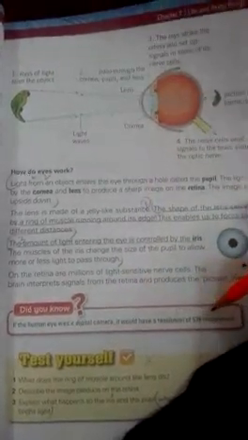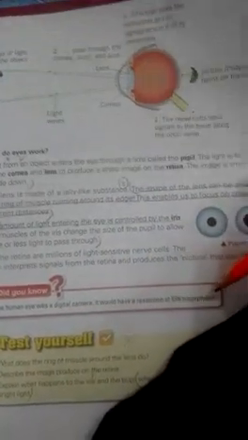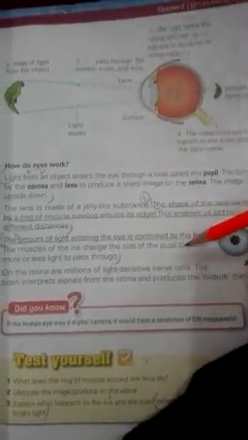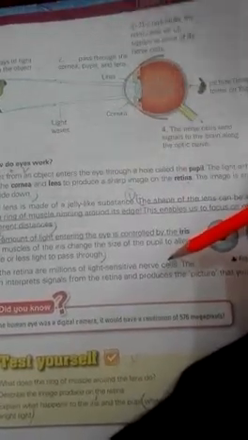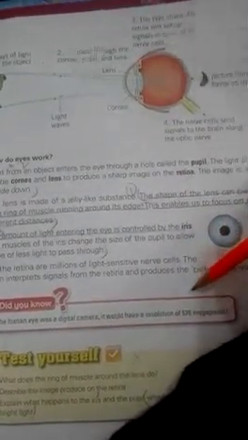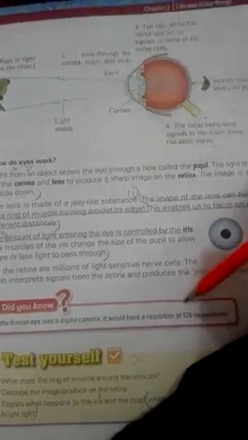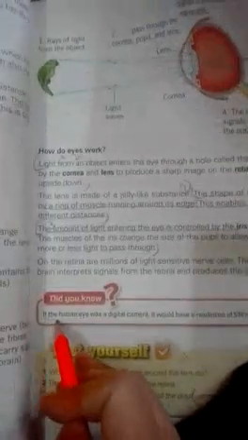If the human eye was a digital camera, it would have a resolution of 576 megapixels. So underline it.